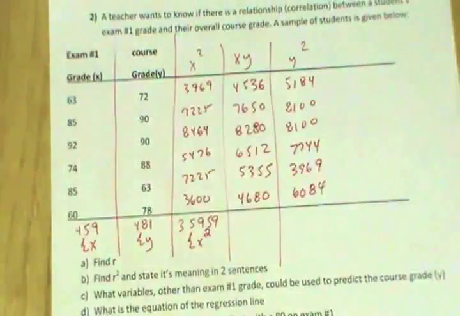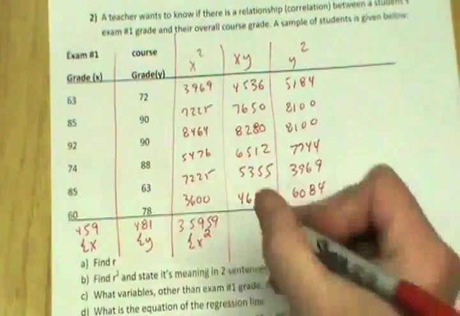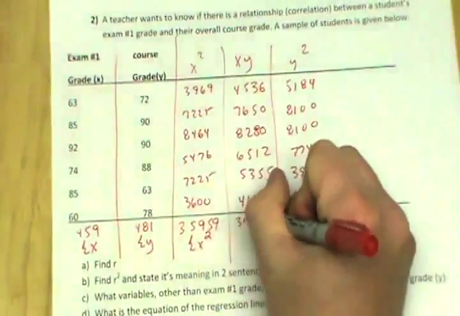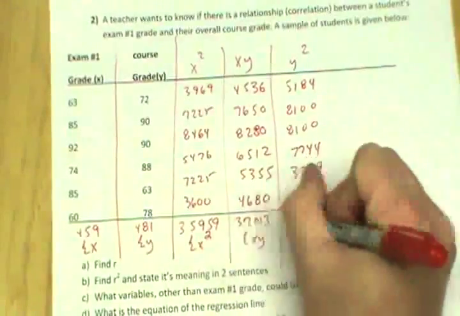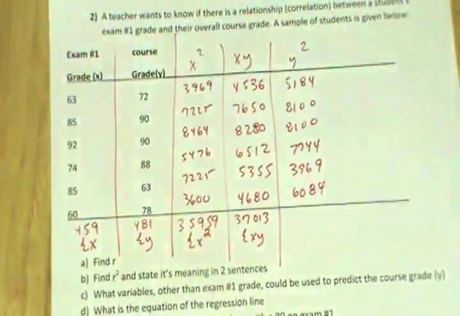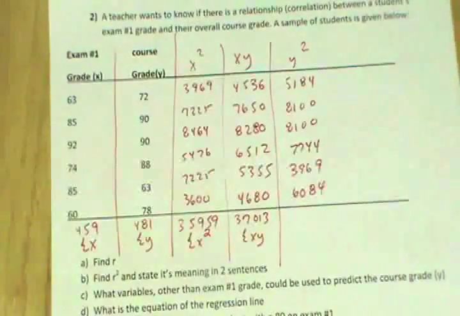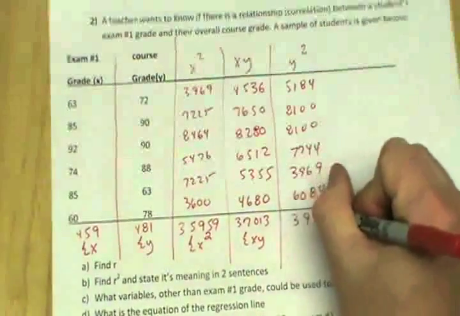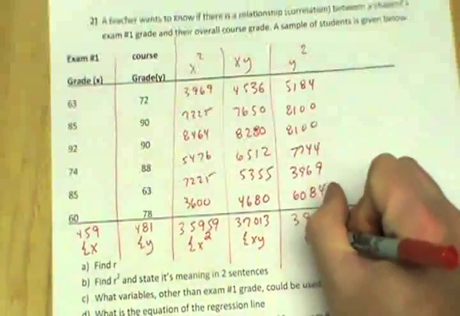Then for the xy column, 4536, 7650, 8280, 6512, 5355, 4680, and as we go down the list, I'm getting back 37013 is the summation of x times y. And then adding up the last column, I'm getting 39181. That's the summation of y squared.